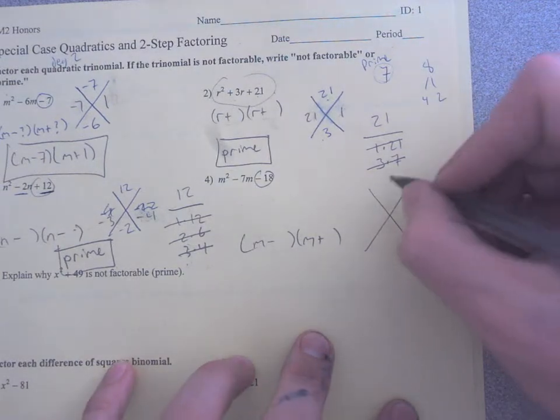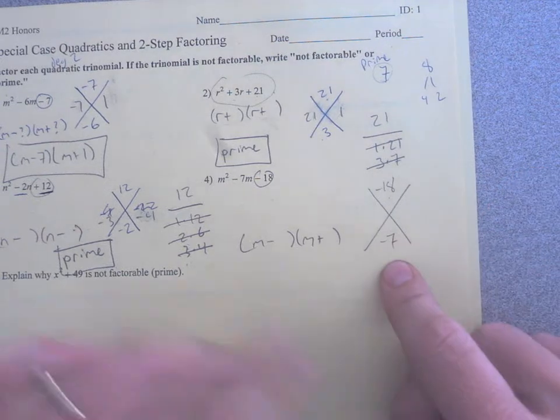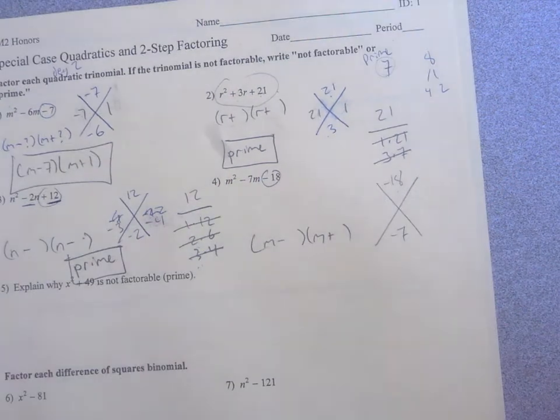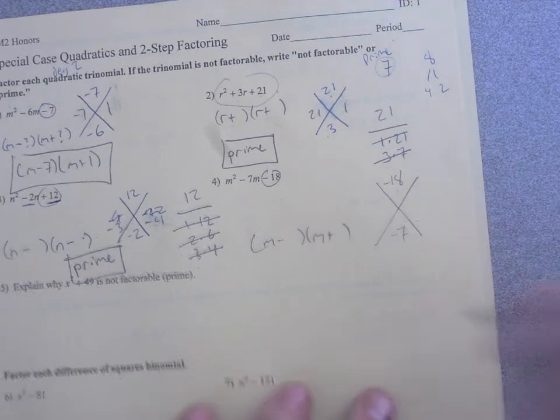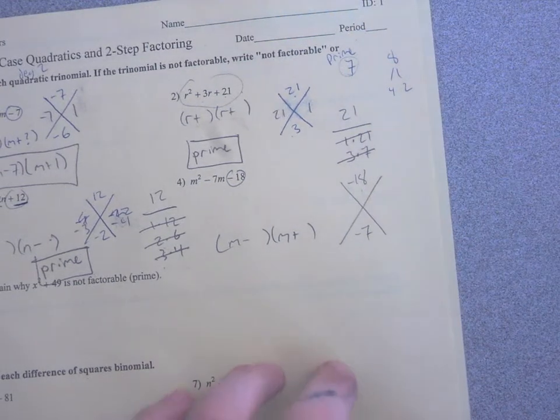Let's set up our cross. I'll put my constant term in the top. I'll put my linear coefficient in the bottom. So that's the last number and the middle number. So let's look for some factors of 18. So we got 1 and 18, we got 2 and 9, we got 3 and 6. As you do this more and more often, you might get kind of better at this, but let's just try a couple just for practice.